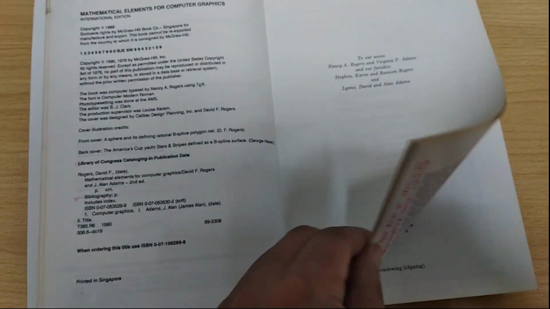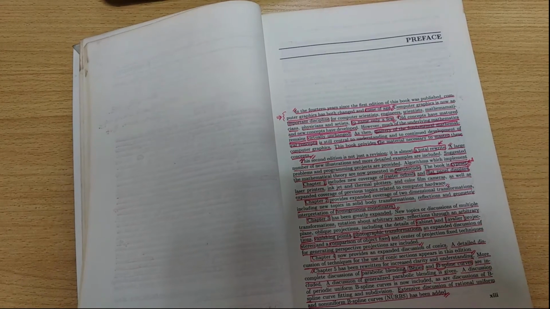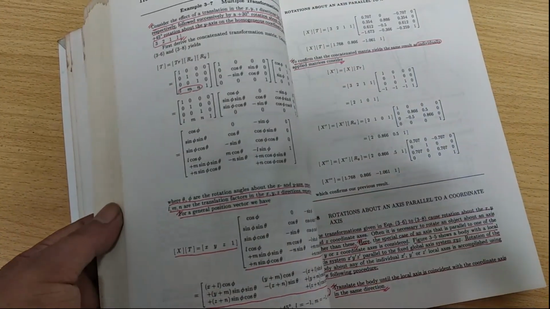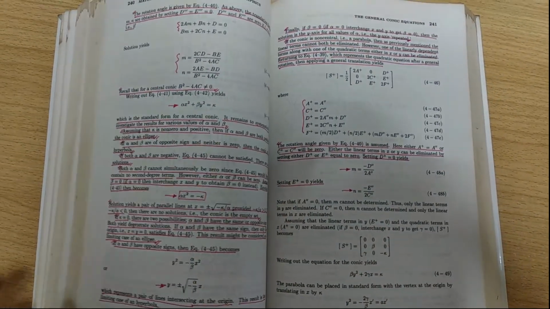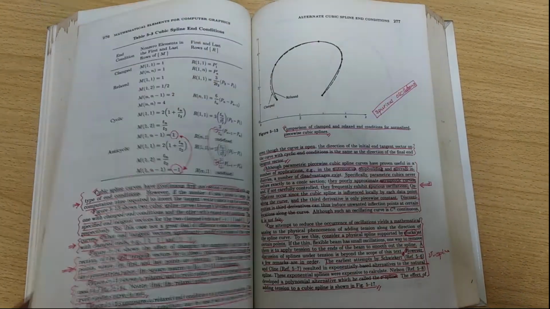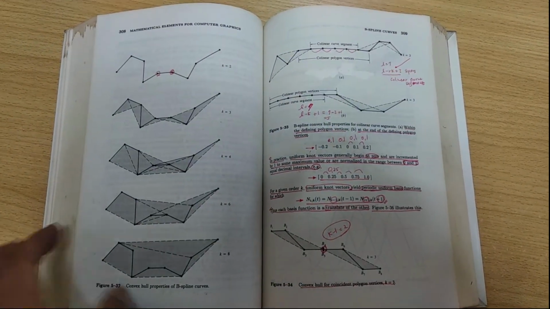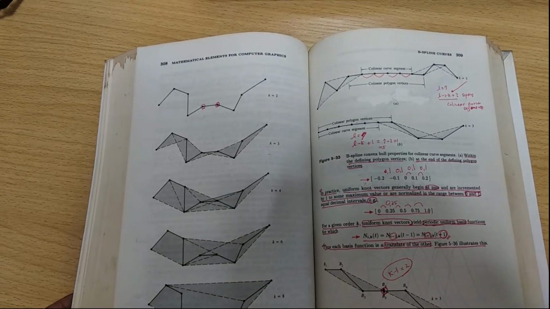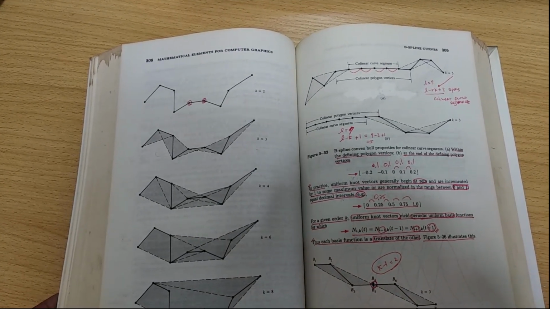I purchased this book around 1992 or 1993. This book is wonderful. This book deals with all the mathematics I wanted to know about 3D computer graphics.